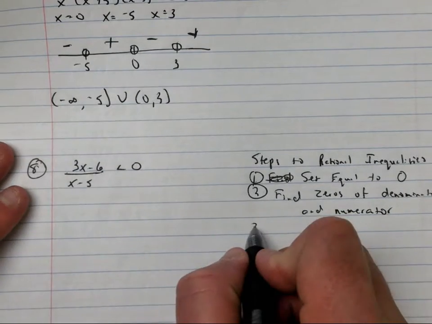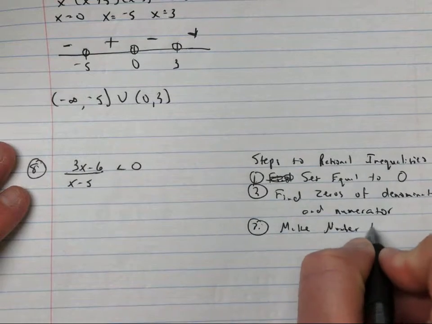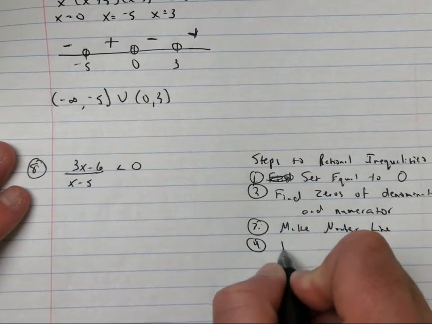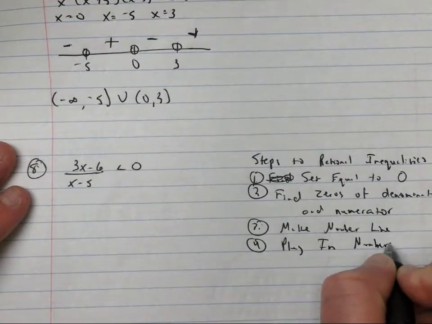Make number line. And then 4, plug in. You can't use your calculator on this. Plug in numbers. So yeah, you actually have to plug in.